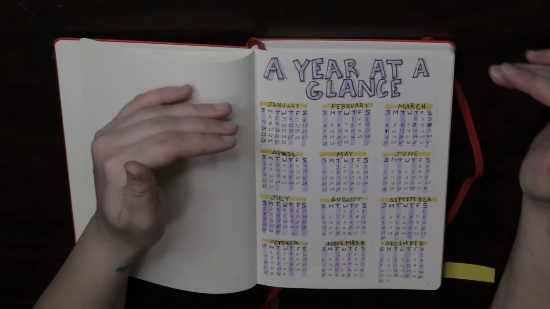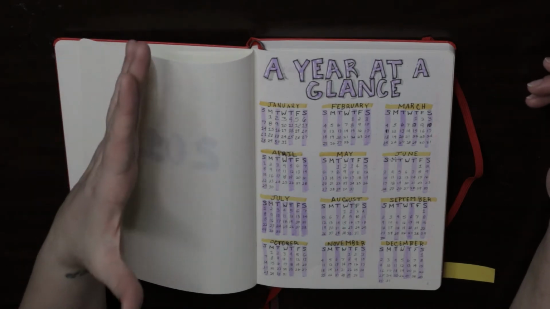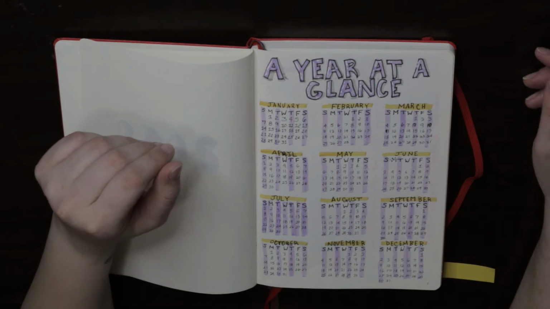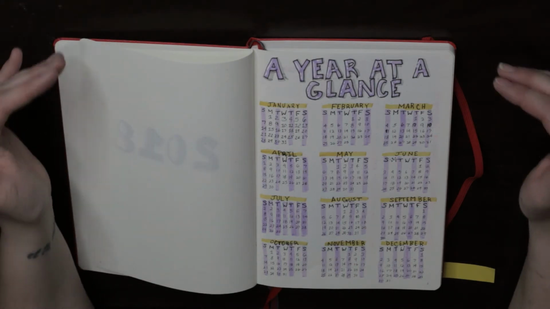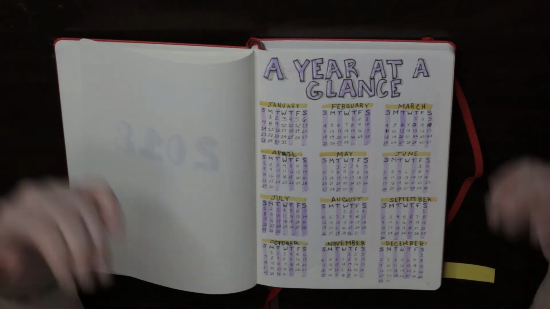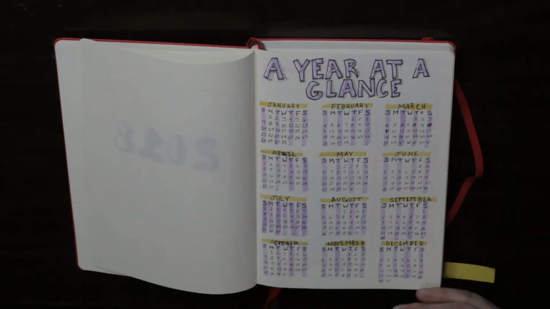The first spread that I have is a year at a glance, pretty typical for most bullet journals. However, I did not have it in my last bullet journal. I didn't think I needed it, and I'm finding now that it's really convenient to have in my journal because when I'm planning things, scheduling things, it's easier for me to have all the calendars laid out, so I don't always have to pull my phone out and dig through my calendar app, which I hate doing.